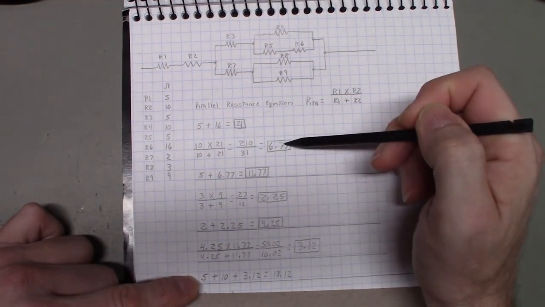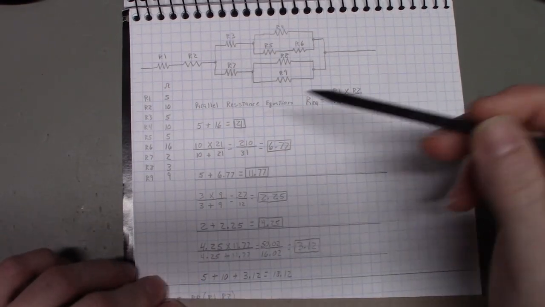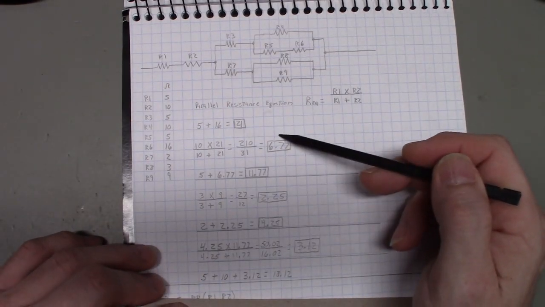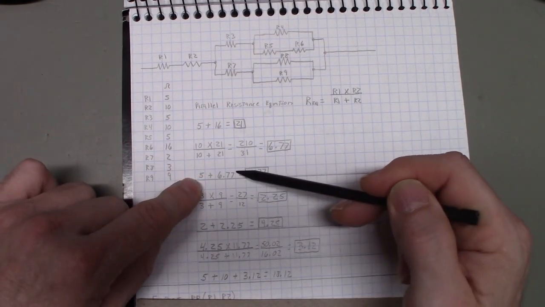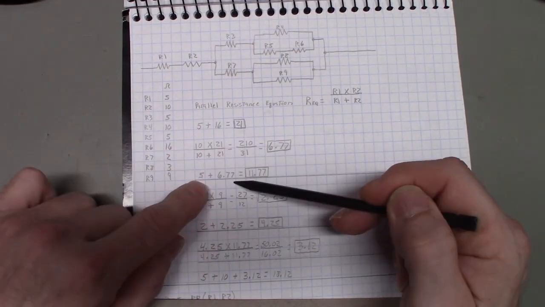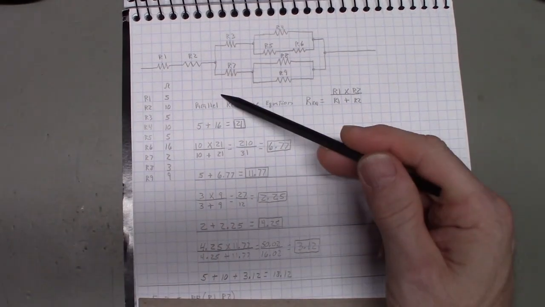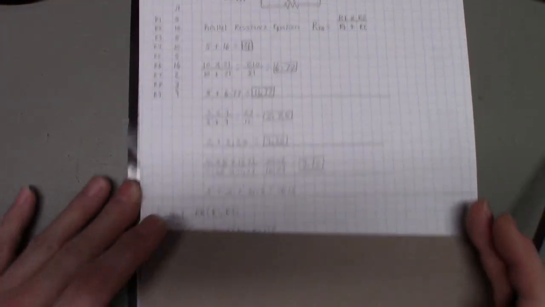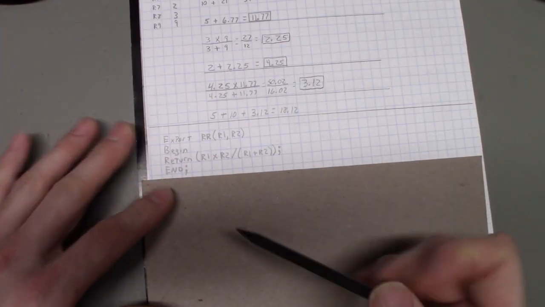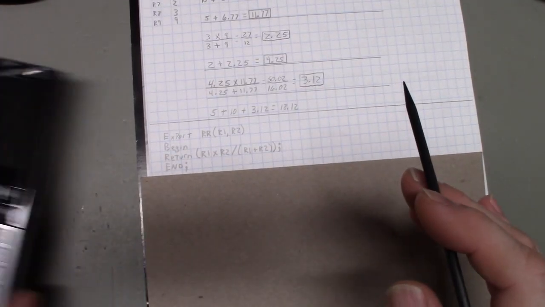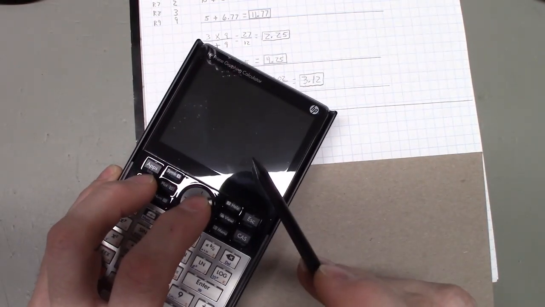You'd have to write down the answers either on a piece of paper or stick them into temporary memory on your calculator for those values to be used in the next step of the equations. You can really simplify this, and all it takes. Now, this program is for this calculator, the HP Prime.